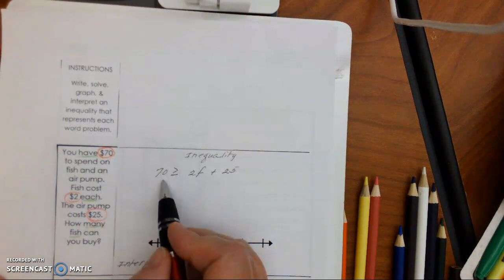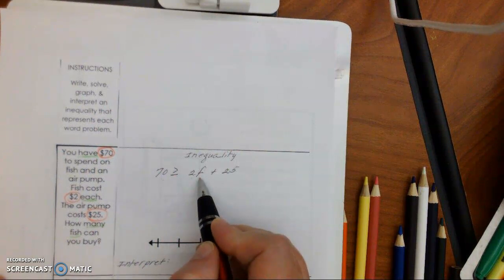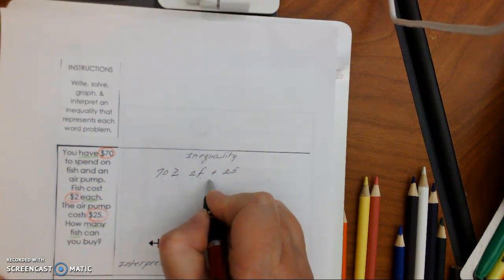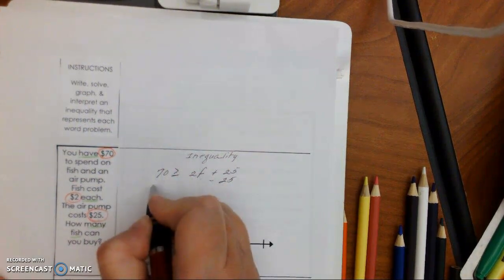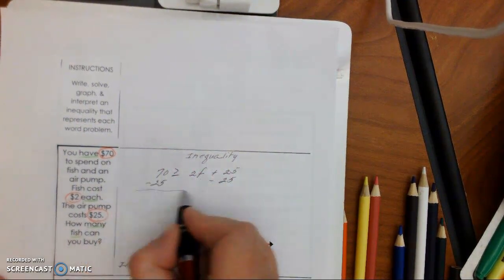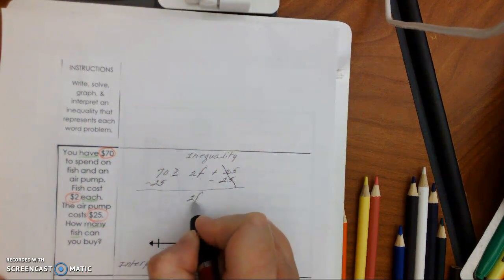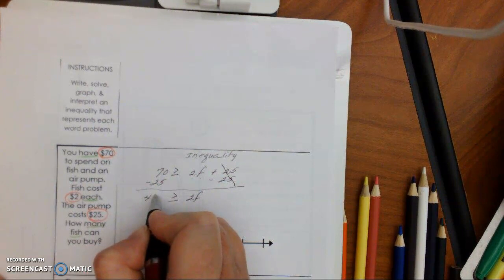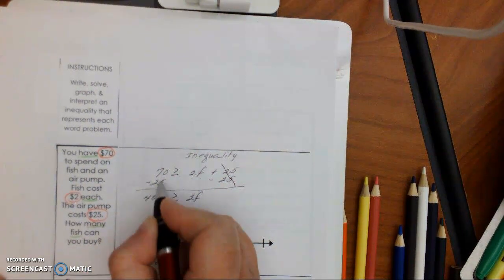You have $70 to spend. It costs $2 per fish, and the air pump costs $25. So now the inverse of addition and subtraction. These cross out. So 45 is the answer.